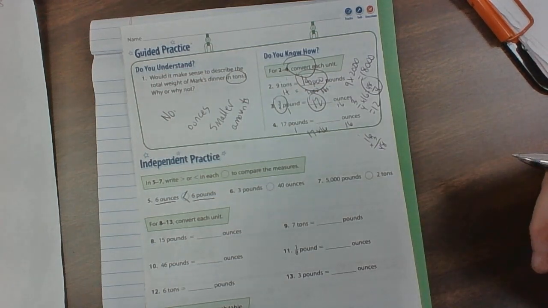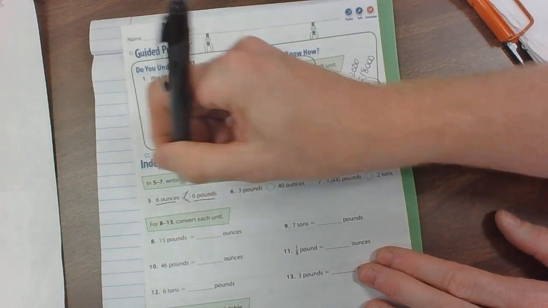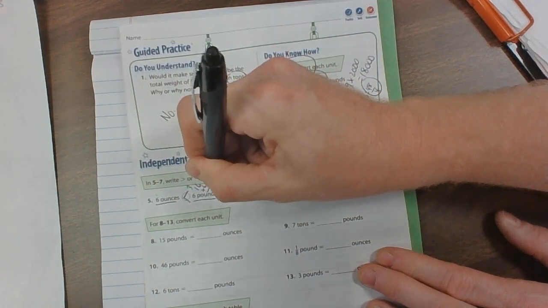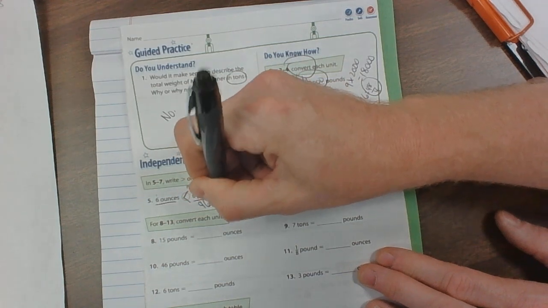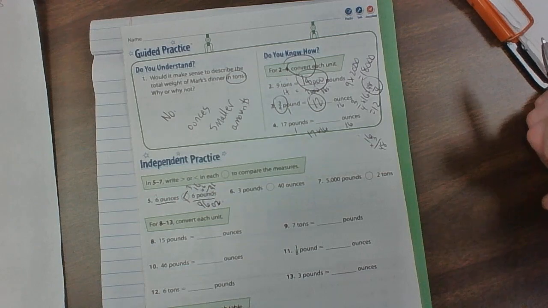Well, what else could we do there? We can turn ounces into pounds or pounds into ounces, right? So 1 pound equals 16 ounces. So 16 times 6, you're going to get 96 ounces, right? OZ, ounces. 6 is a lot less than 96.